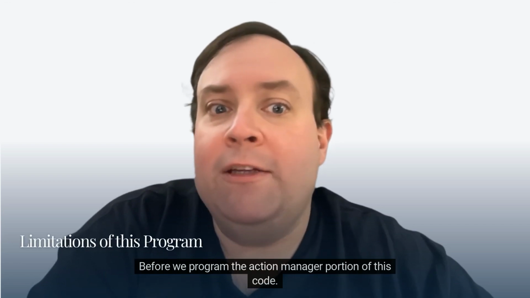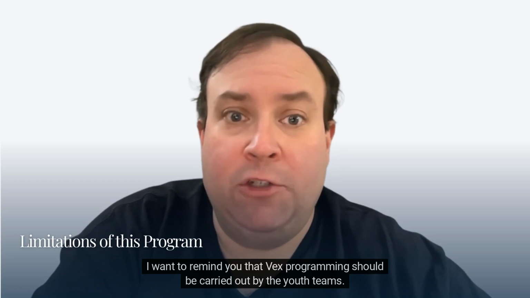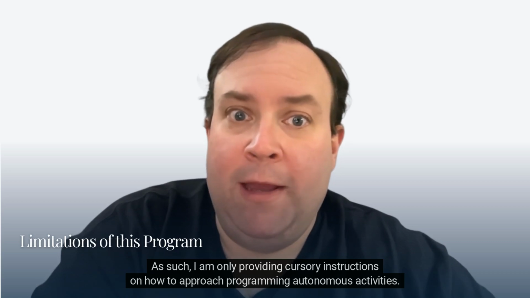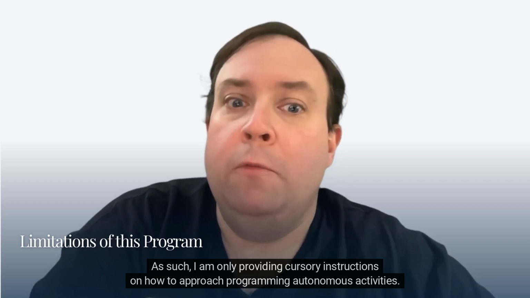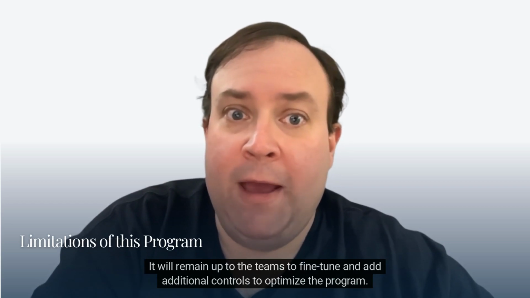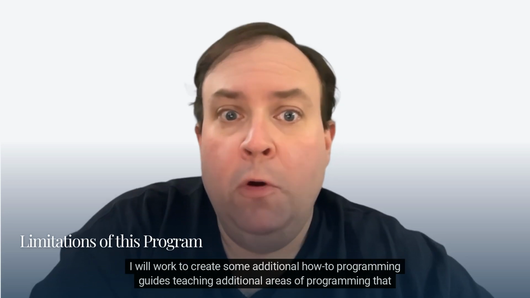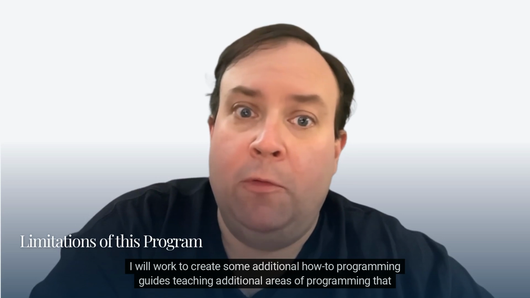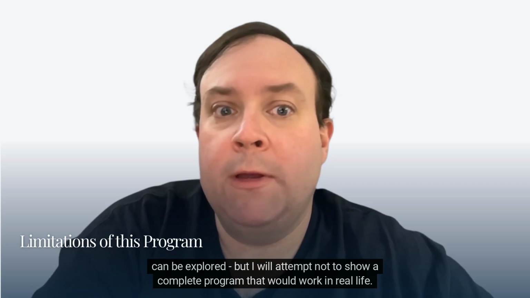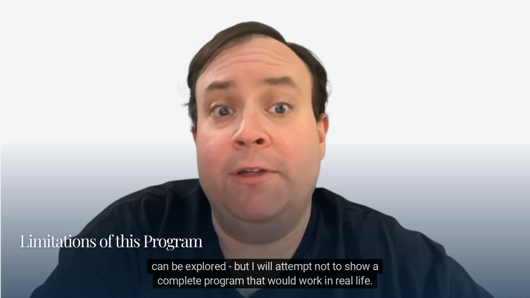Before we program the Action Manager portion of this code, I want to remind you that VEX programming should be carried out by the youth teams. As such, I am only providing cursory instructions on how to approach programming autonomous activities. It will remain up to the teams to fine-tune and add additional controls to optimize the program. I will work to create some additional how-to programming guides teaching additional areas of programming that can be explored. But I will attempt not to show a complete program that would work in real life.